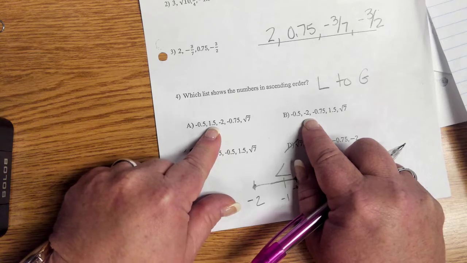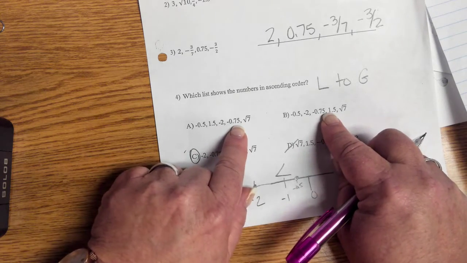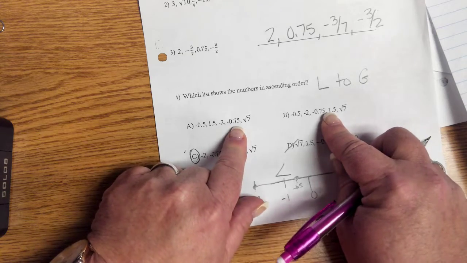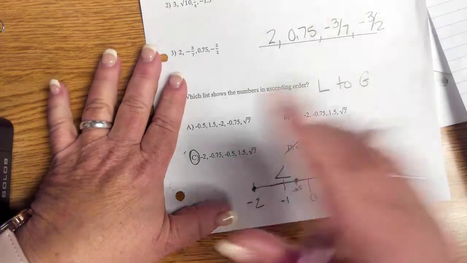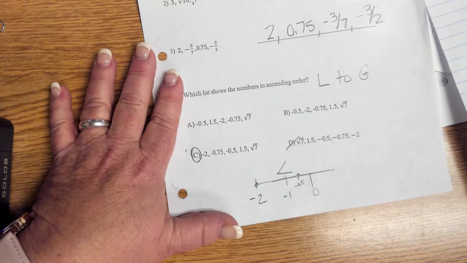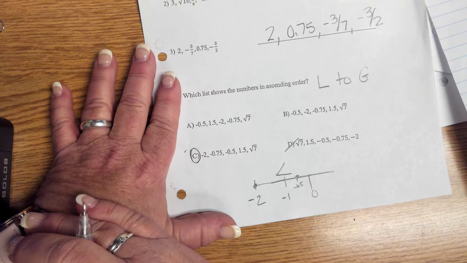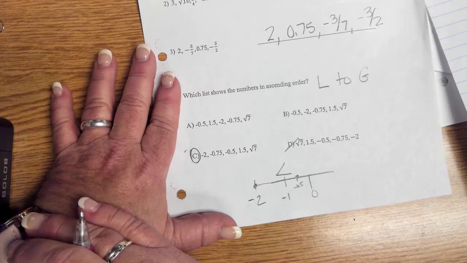And if these two were the same, I would have gone to the first time it was different and only done that number. Some of you will automatically start writing all the numbers down, converting them all, ordering them all. Why work that hard? Does that make any sense? This is working smart, okay? Flip your page over.